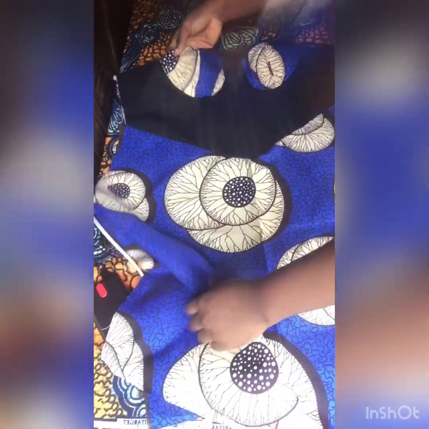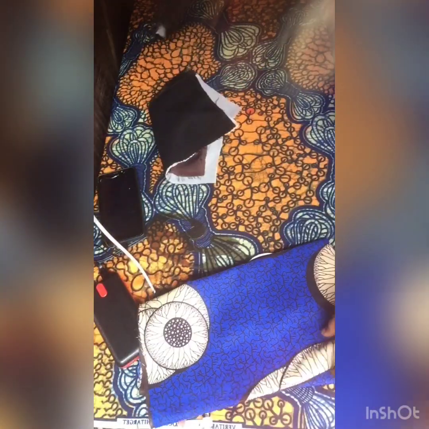And I'll go to my machine now and do this. So I've done this, and this is what it actually looks like. This is the outcome of it. And I'll go back to working on my back piece. So in case you don't really know how to do this, just watch what I'm doing.